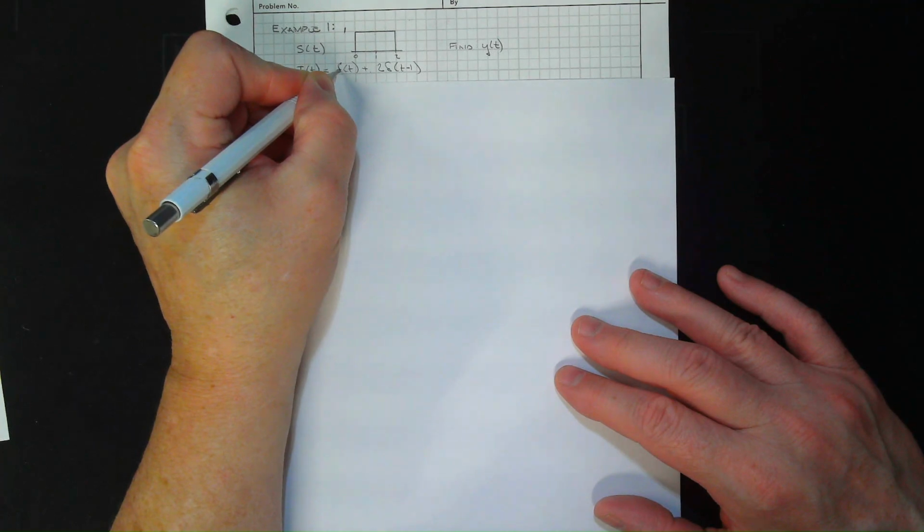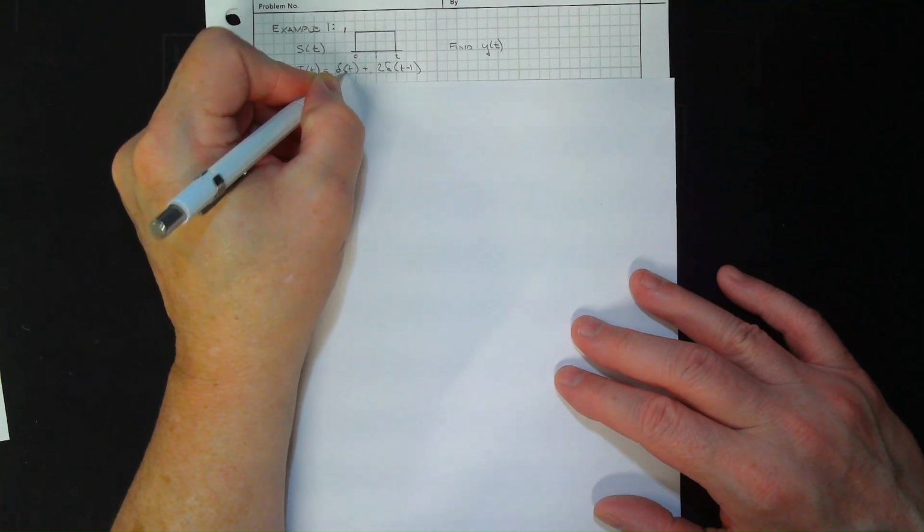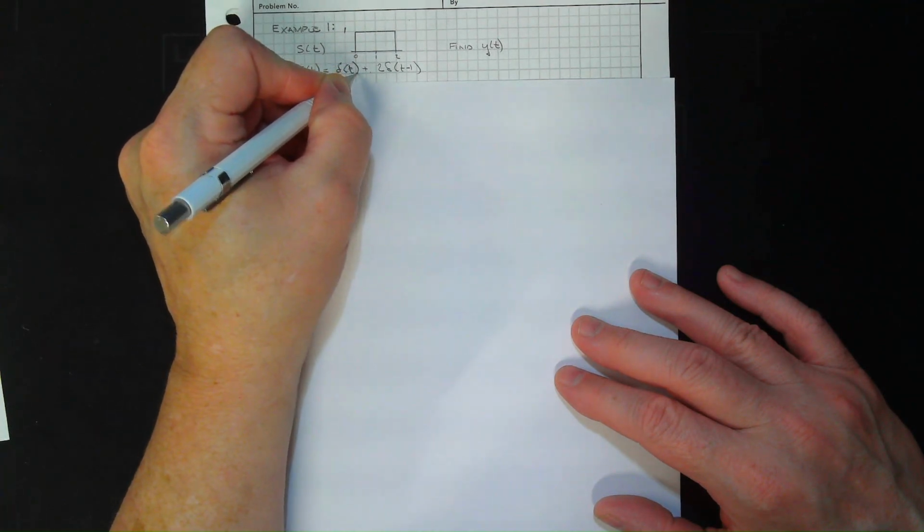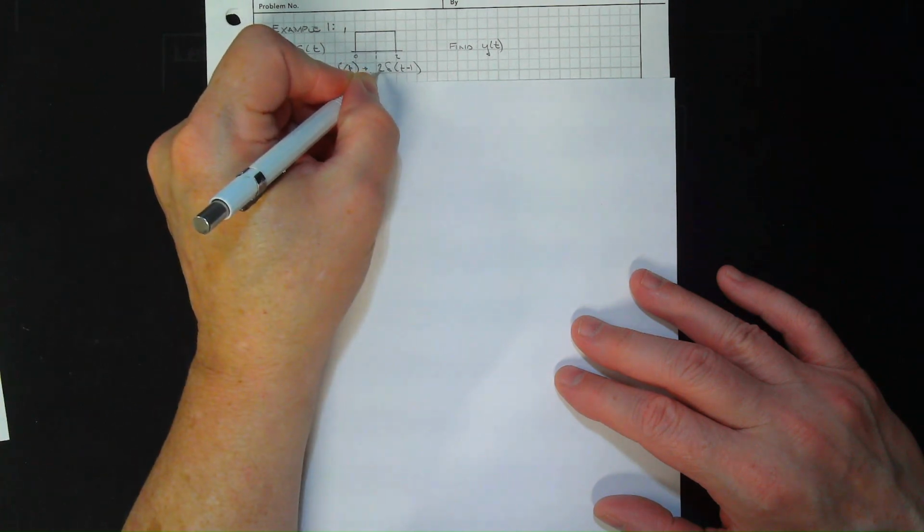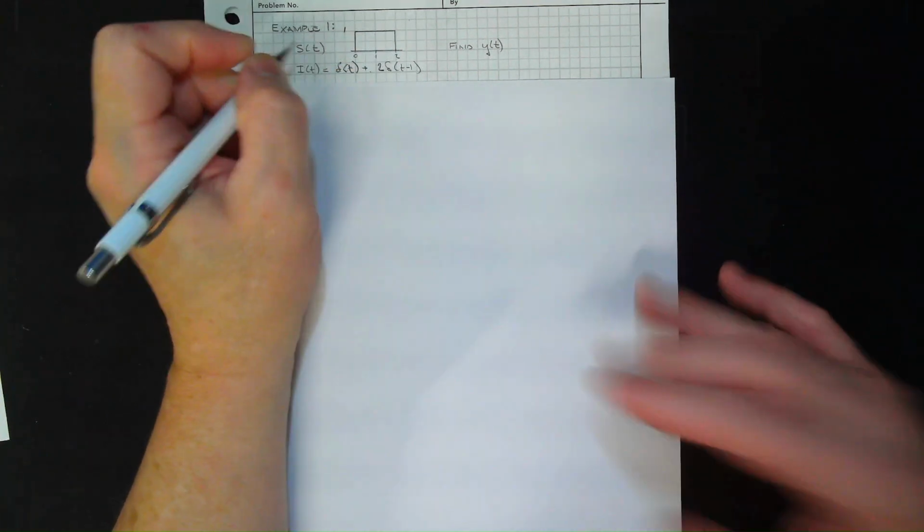Hard to see. Darken that up a little bit. Hopefully it's easier to see for you.